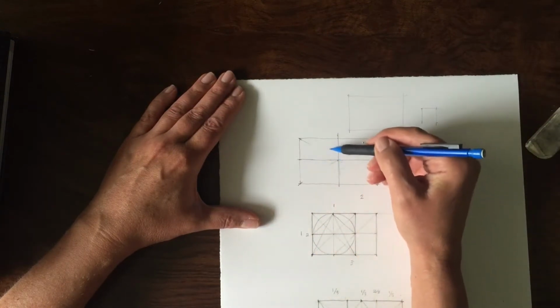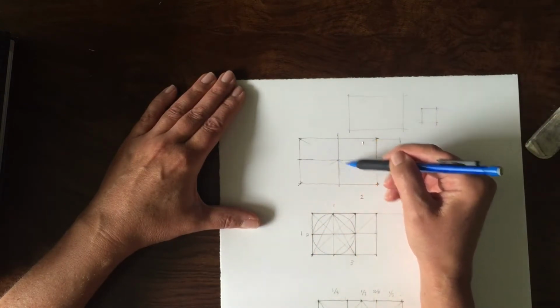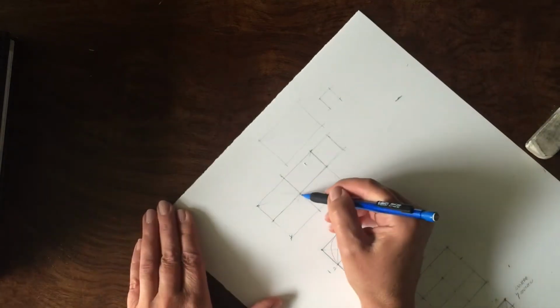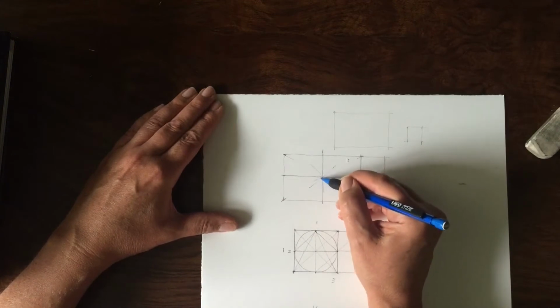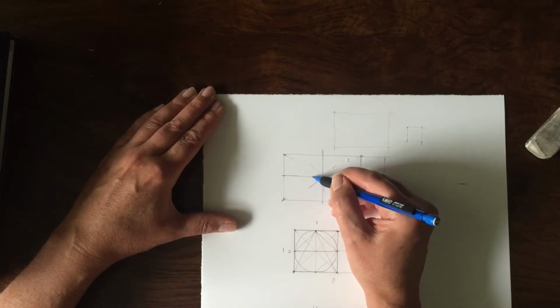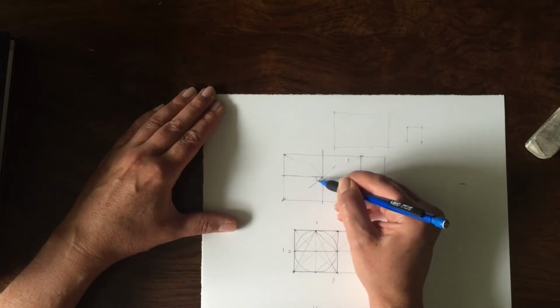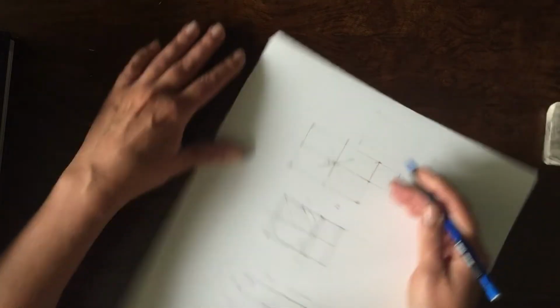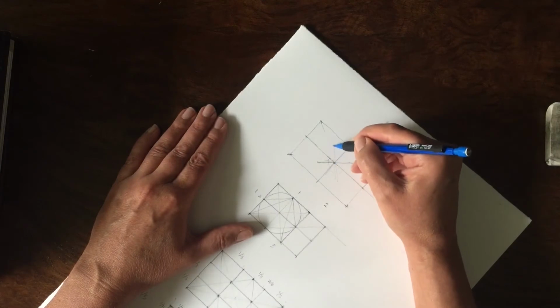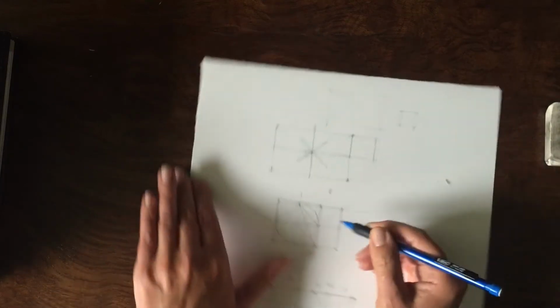And I also know that if I were to draw a 45-degree line, eyeball a 45-degree line, like so. And when you eyeball those, it's kind of simple, you just want to make sure that this angle right here is equal to this angle right here. So another skill to develop is drawing your 45-degree lines freehand.